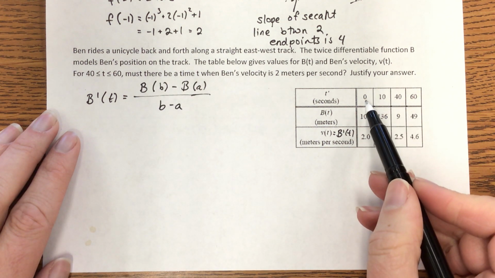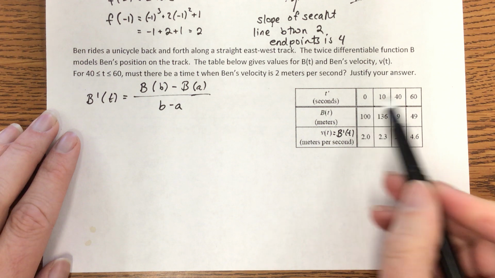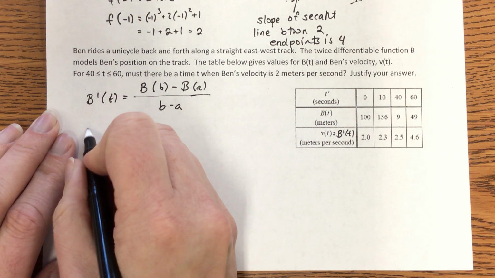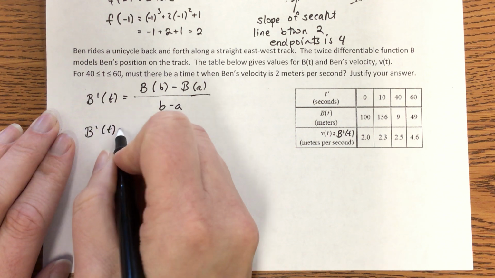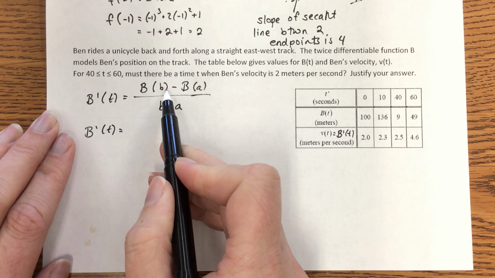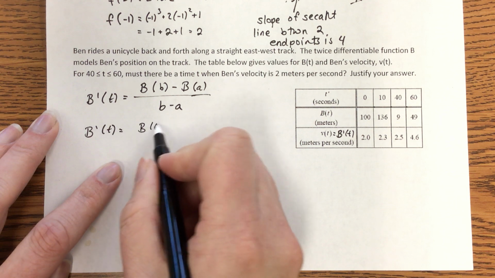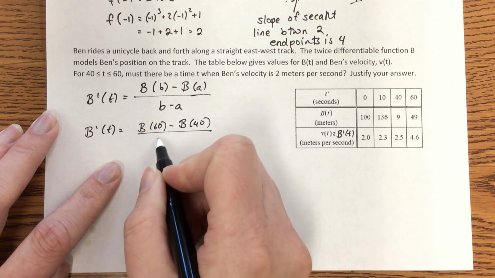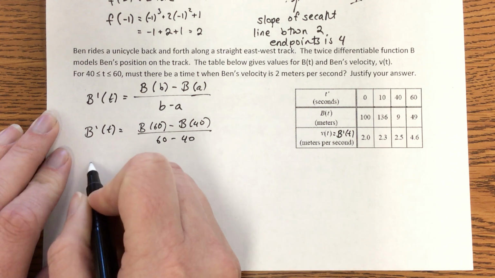Be careful, because over here our very first endpoint is 0. We only care about 40 to 60. So b prime of t equals b of 60 minus b of 40 over 60 minus 40.